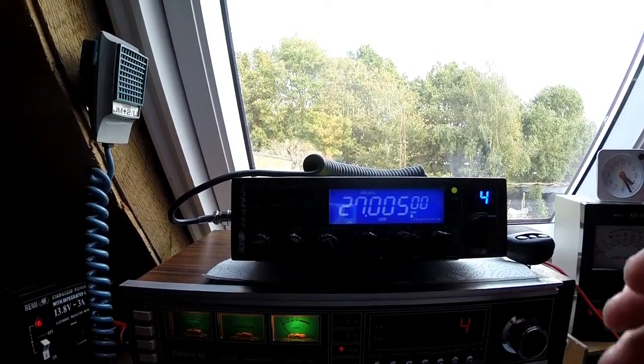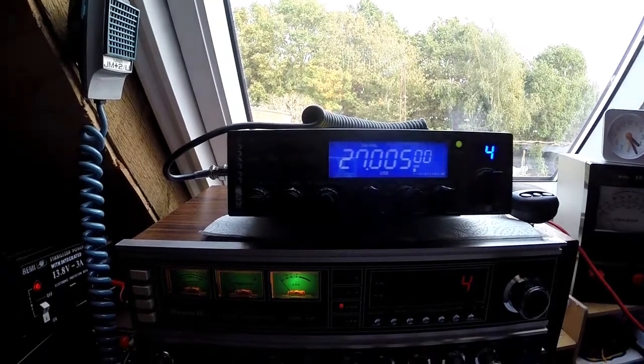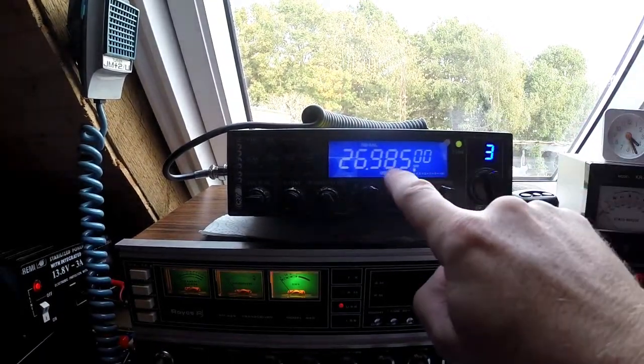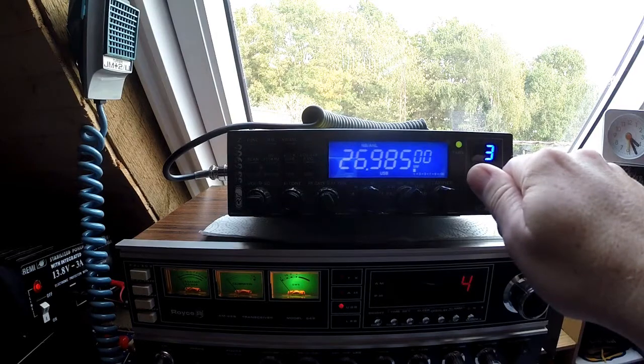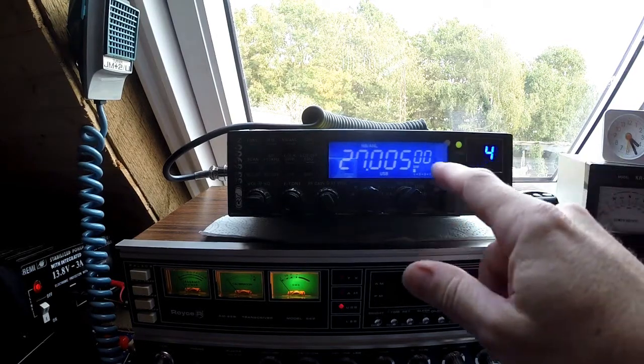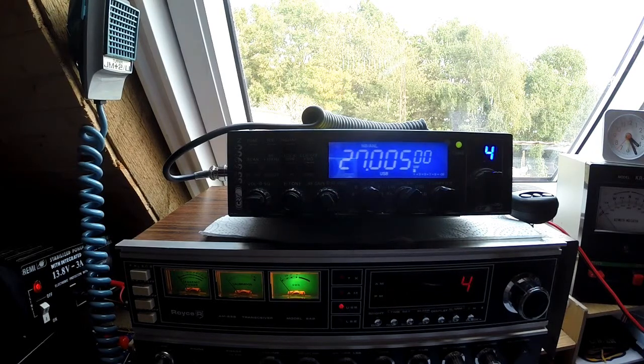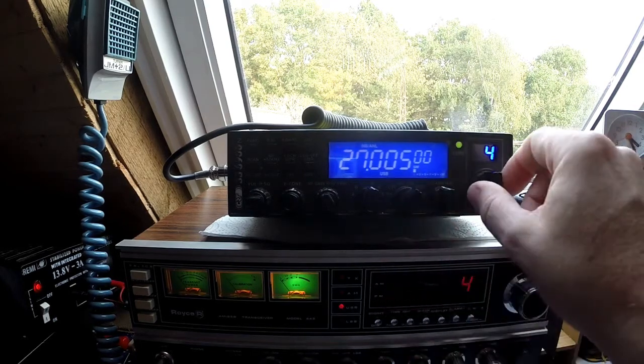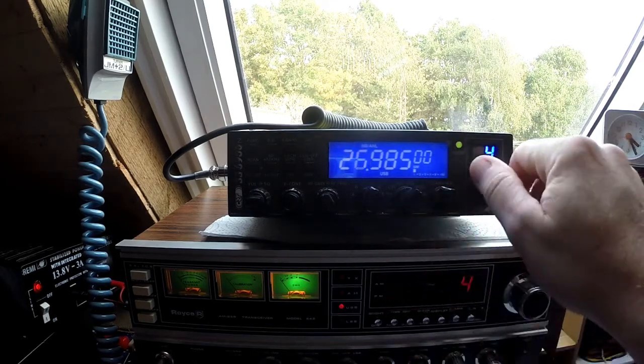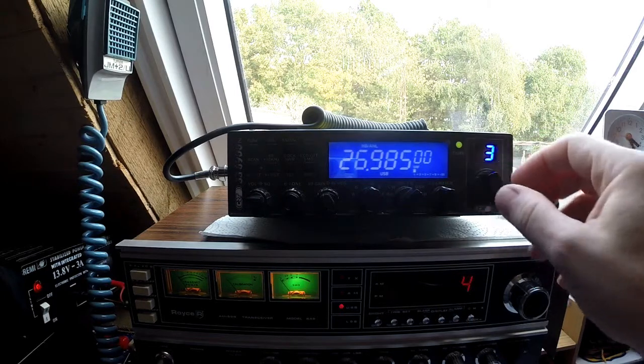And that one's gone to channel 4. So between here, 985, channel 3 and channel 4, there's actually 20 kcs difference, or 20 kilohertz. And that's where the alpha channels or the split channels come in. There's a hidden channel between channel 3 and channel 4.